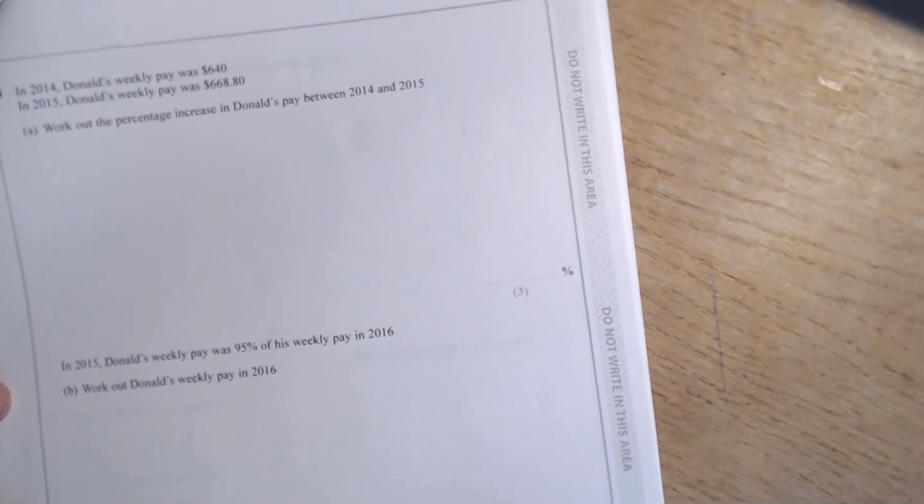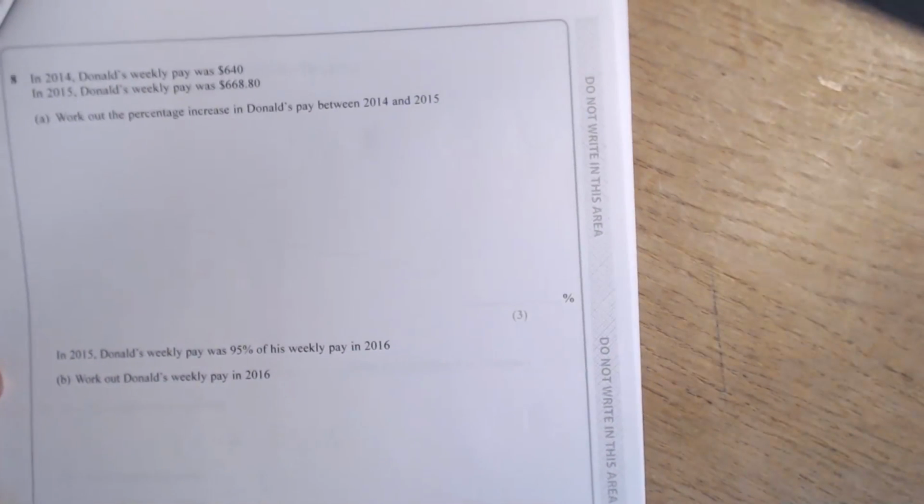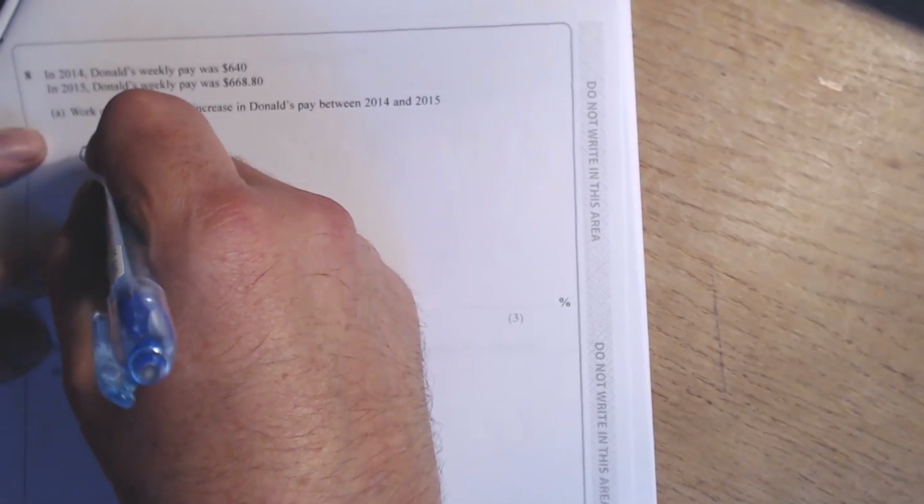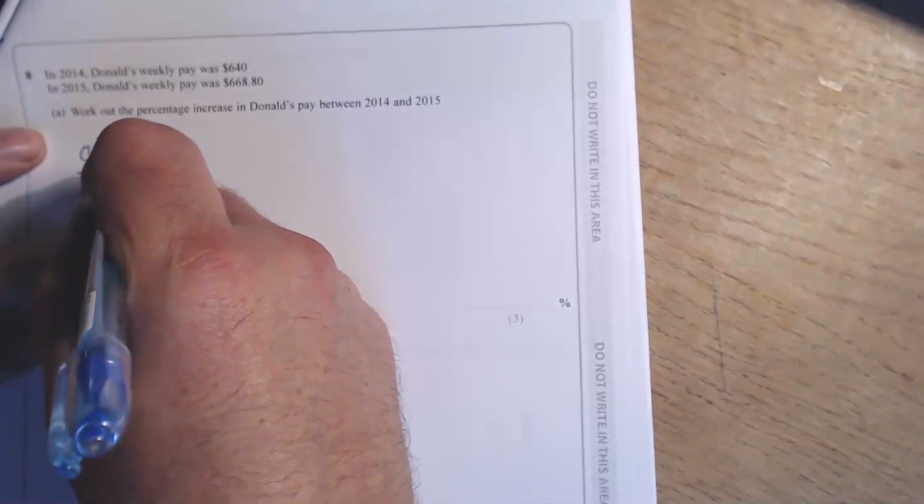So to work out a percentage increase, you first of all have to work out the change, divide this by the original amount, and times by 100%.